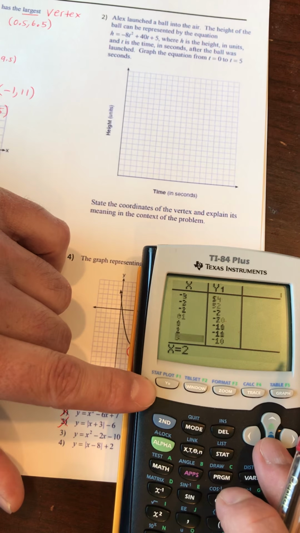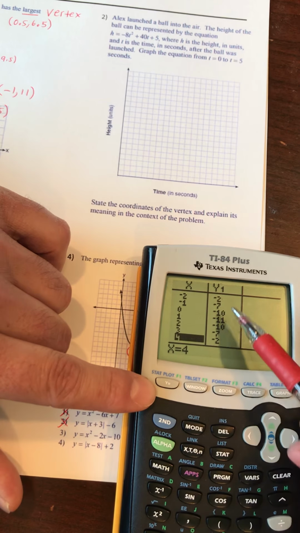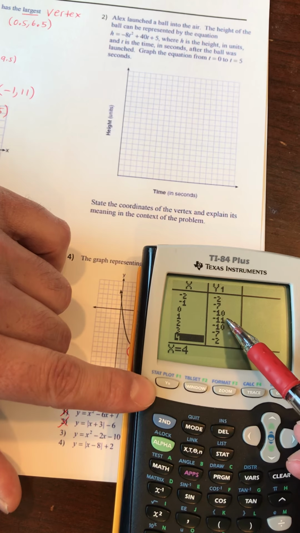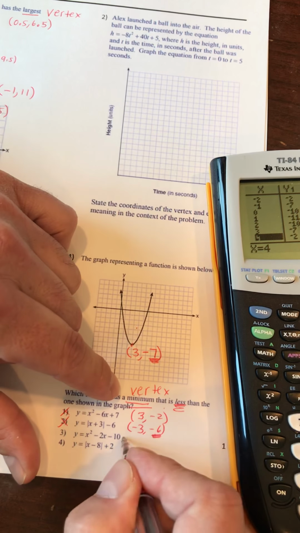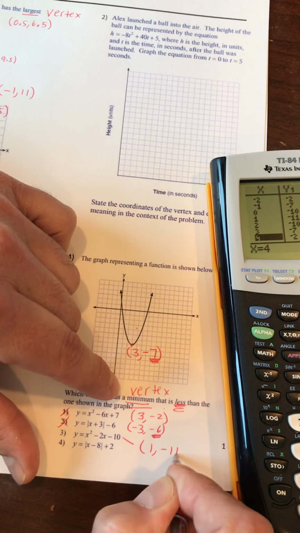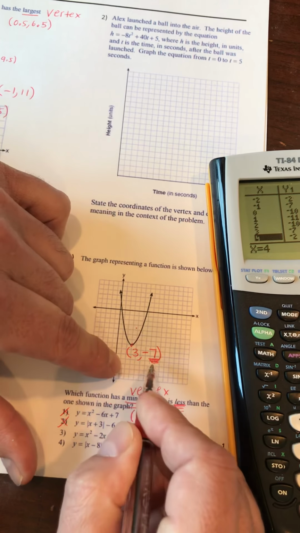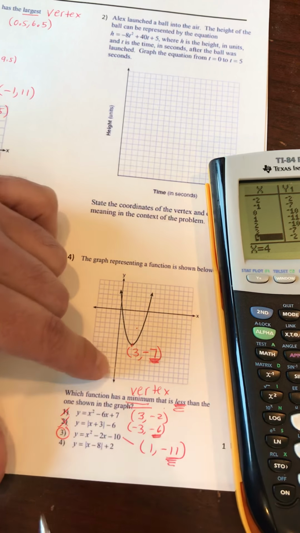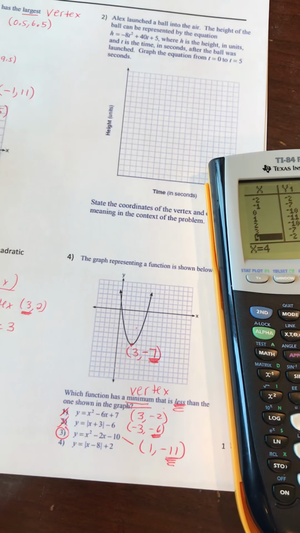And if you look at it, there it is. It goes -2, -7, -10, -11, back to -10. So this one, -11, is our vertex. This one's lower than -7. This is the answer. All right, so I'm going to have you guys try some more on your own.